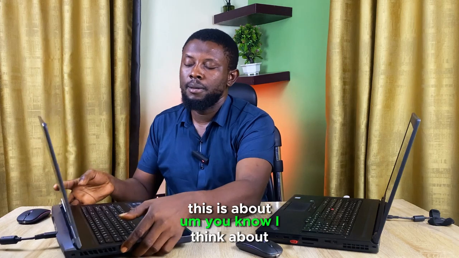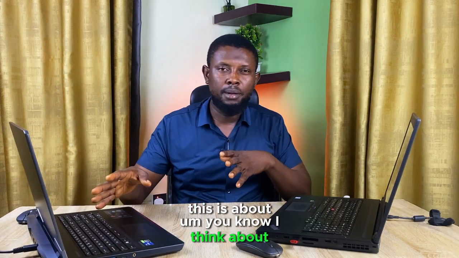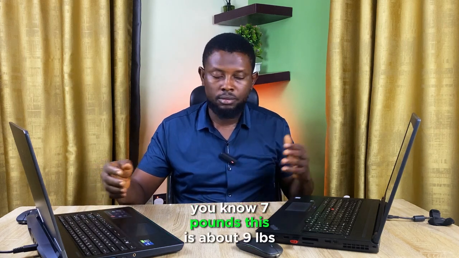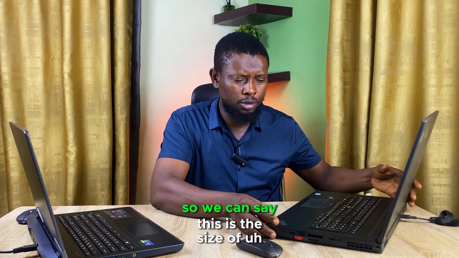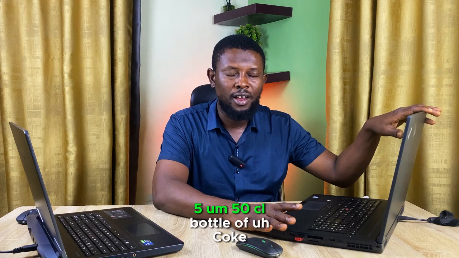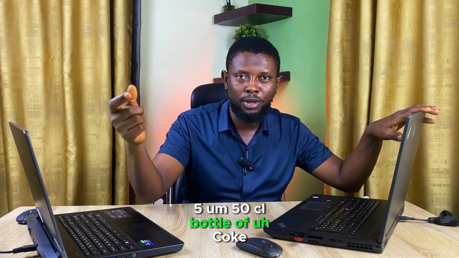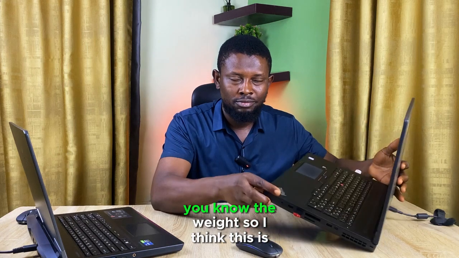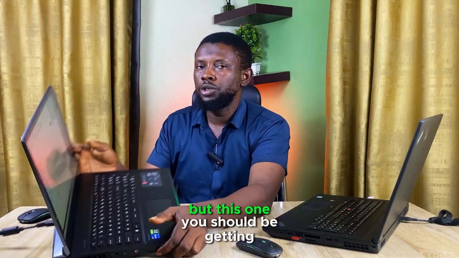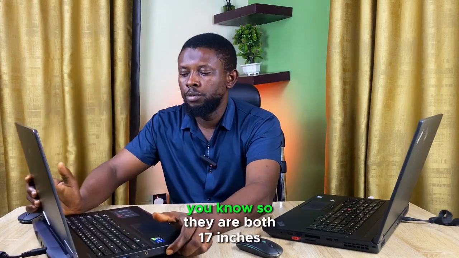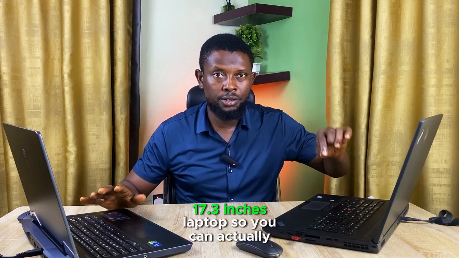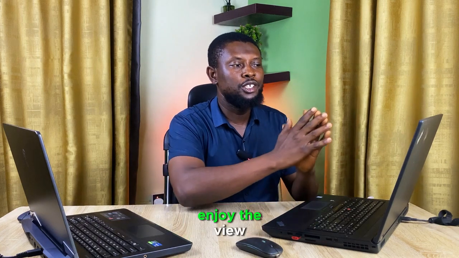This is about 7.5 lbs. This is about 9 lbs. So we can say the weight is maybe the size of five 50 cl bottles of Coke. I think this is about 3.3 kg, but this one should be getting about 2.9 kg. They are both 17-inch laptops, 17.3 inches, so you can actually enjoy the view.